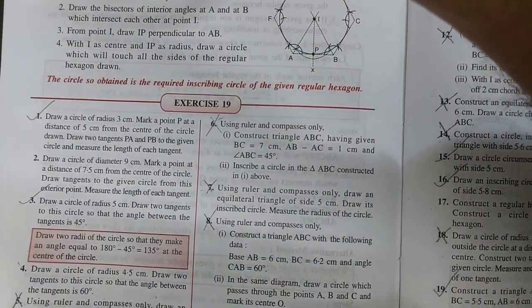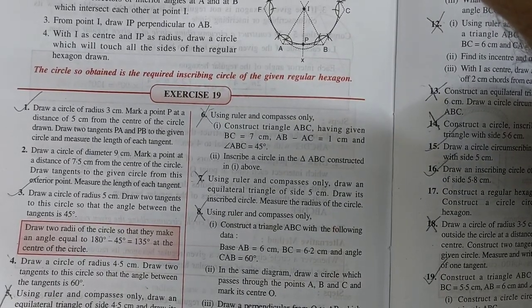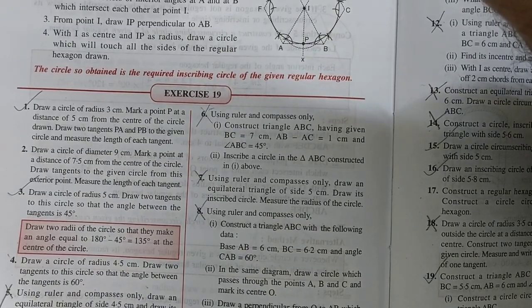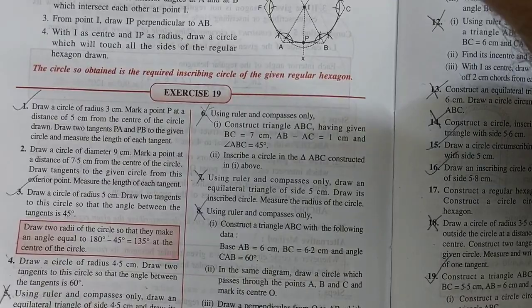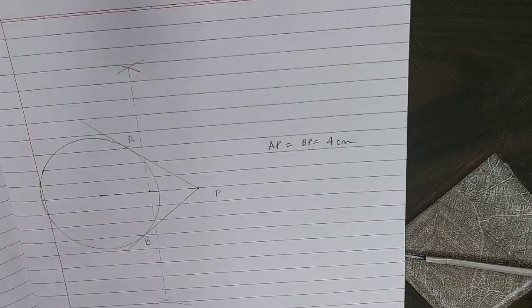Now, the third sum. Draw a circle of diameter 9 centimeters. Mark a point at a distance of 7.5 centimeters from the center. Draw tangents. Oh, that's the second sum. Third sum is draw a circle of radius 5 centimeters and draw two tangents to this circle so that the angle between them is 45 degrees.